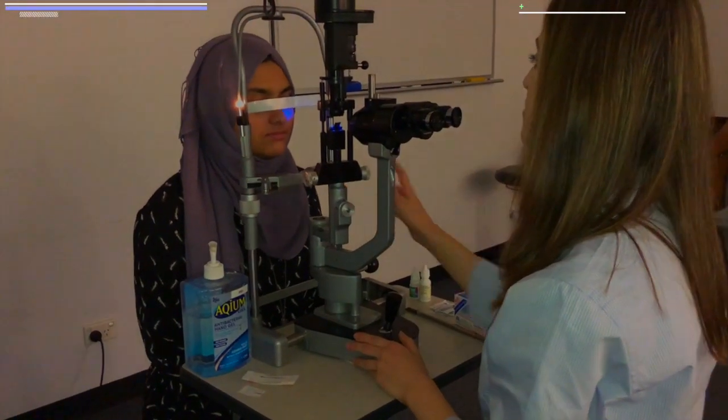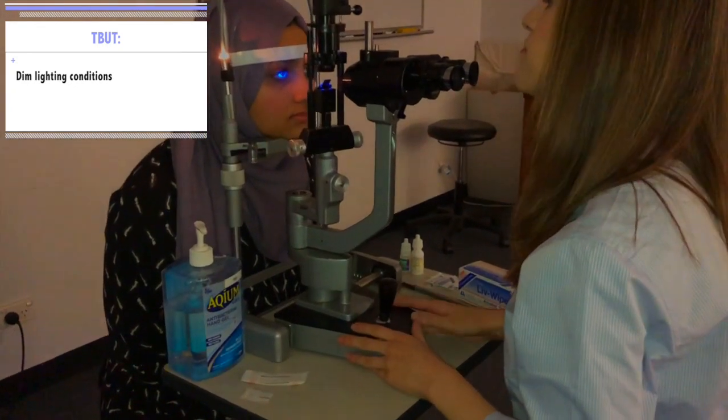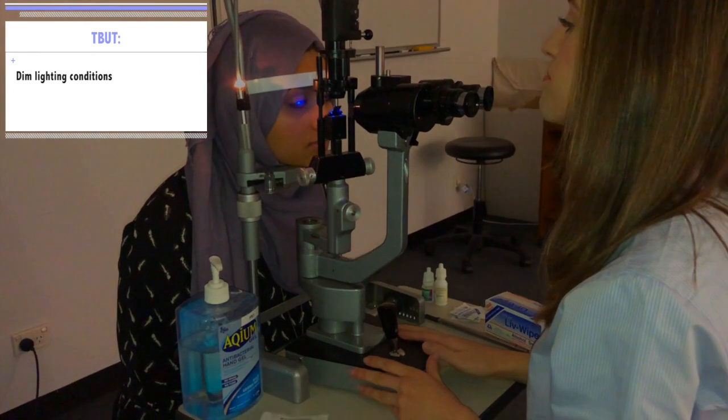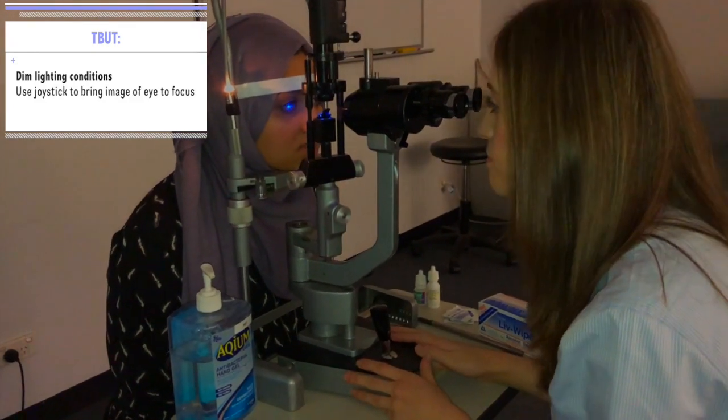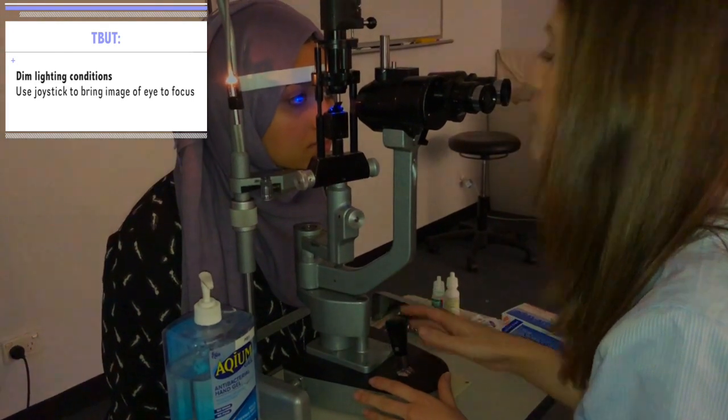The TBUT should be performed in dim lighting conditions. The patient should be instructed to fixate on the examiner's ear directly in front of their eye. The beam should be positioned to illuminate the patient's whole cornea by moving the joystick forwards and backwards, whilst rotating to adjust the height until the image of the eye is in sharp focus.